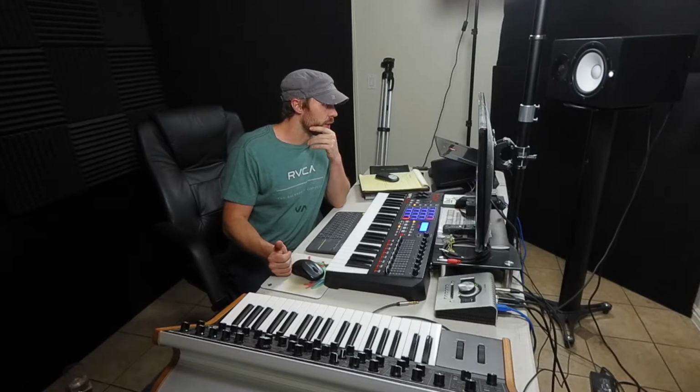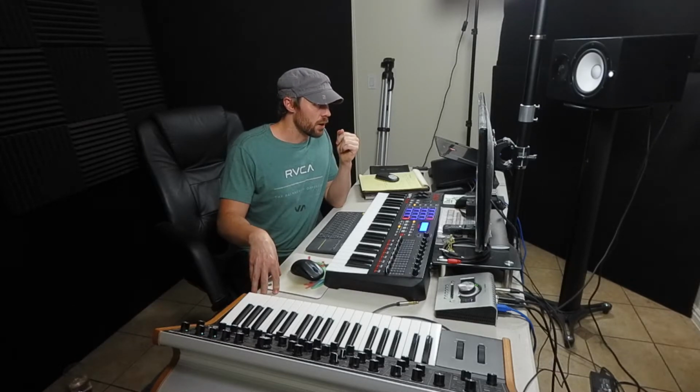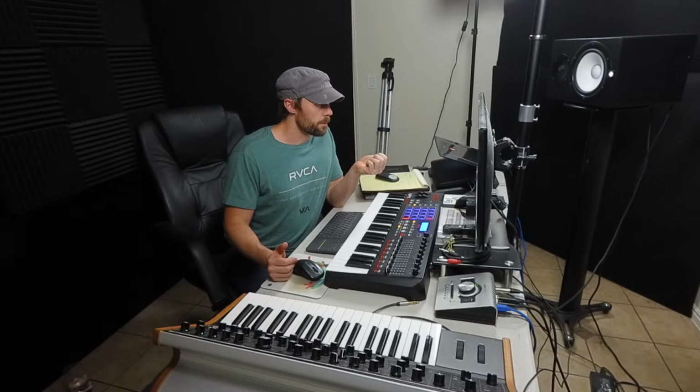So yeah, I think it's really about programming the parts to be complementary to each other, making sure that you're in the right octaves, and then using the arrangement to help these parts fit together comfortably. So yeah, hopefully that helps. There's always going to be some overlap, but just make sure that it's not too much.